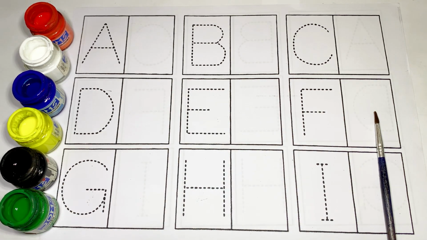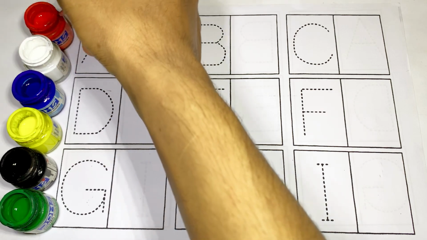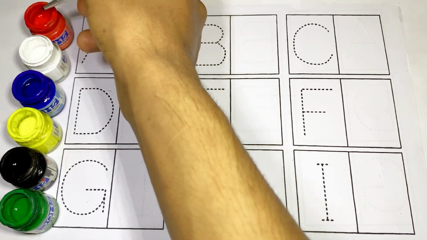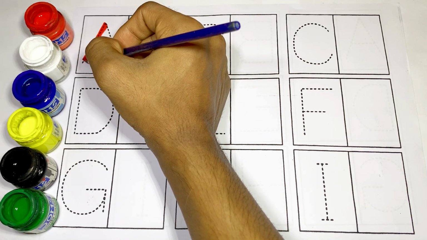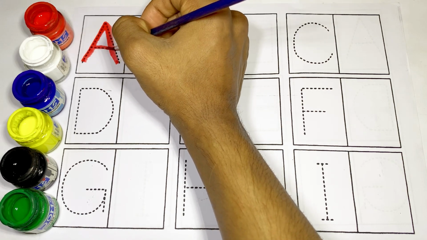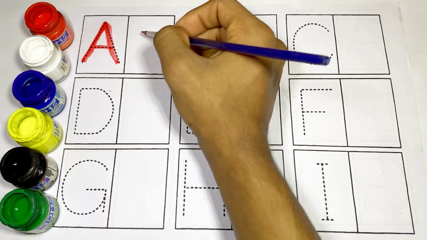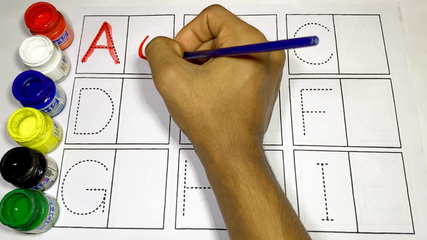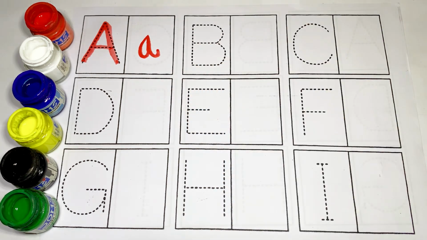Kids, today we learn big alphabets and small alphabets. Kids, first we are coloring big alphabets, and first we draw A. A for apple, A for aeroplane. Kids, now we are coloring small alphabets. A for apple, A for aeroplane.